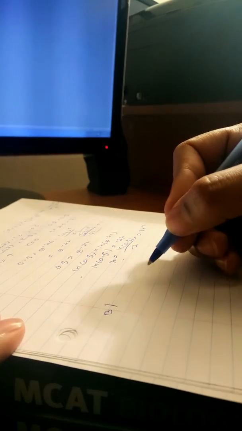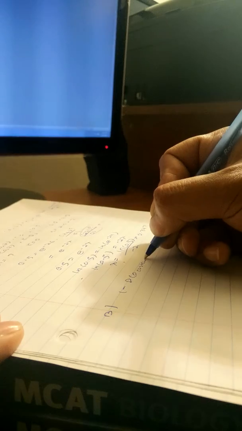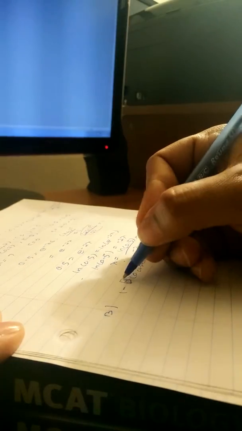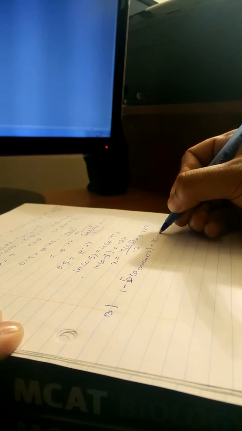Part B of the question asks us to find the probability that in 10 minutes at least 2 customers will arrive. Another way to go about this is we can take 1 minus the sum of the probability of 0 customers and the probability of 1 customer arriving.